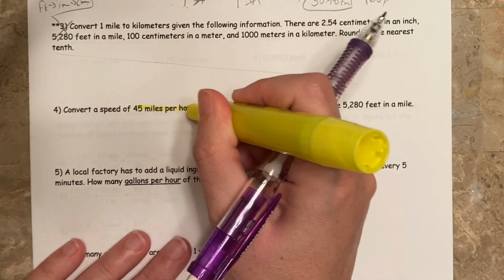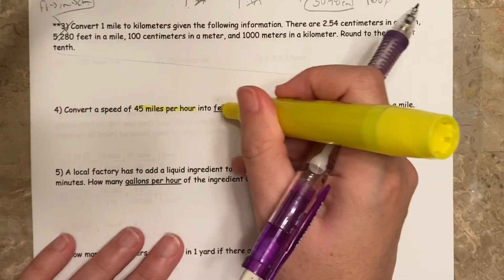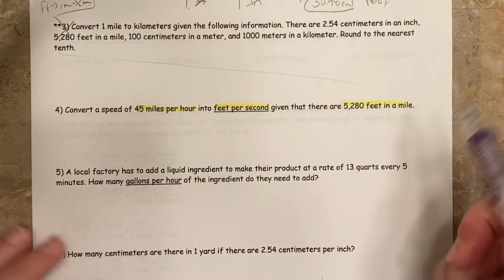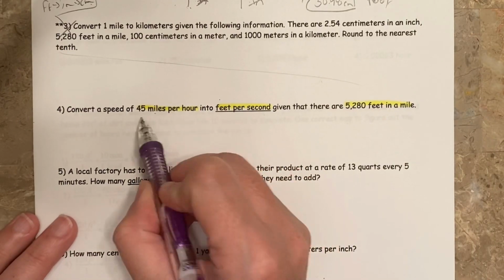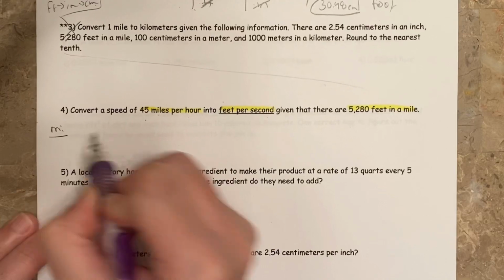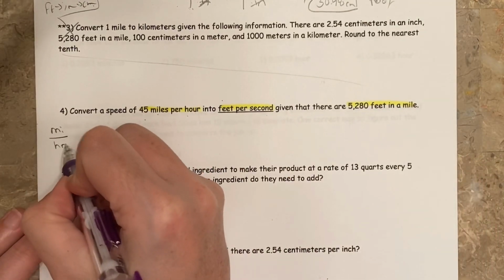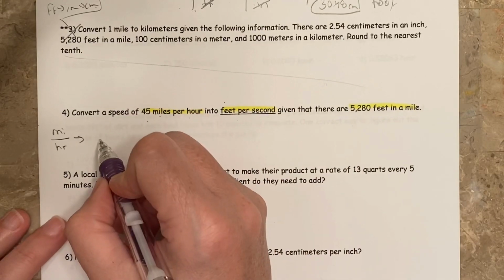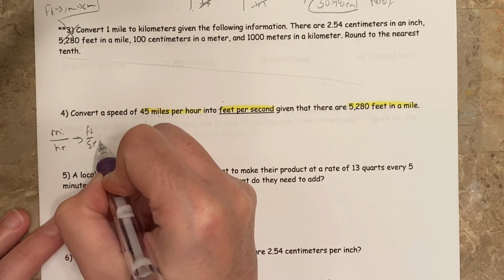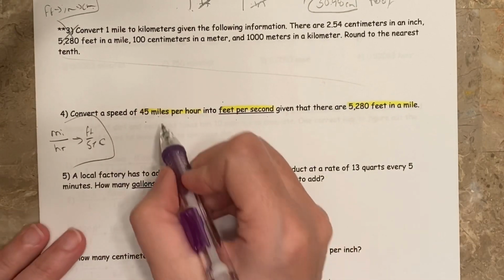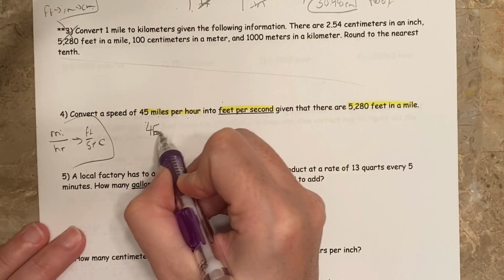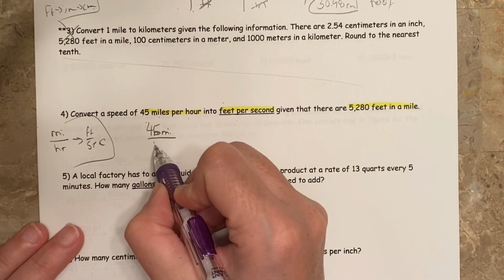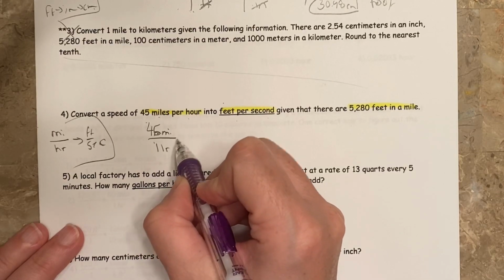So convert a speed of 45 miles per hour into feet per second, and they do give us one piece of information, which is nice. These are definitely a little bit harder when you're starting off with a fraction. So miles per hour has to go to feet per second. So we're starting with 45. Again, always write first what you're starting with, 45 miles in 1 hour.